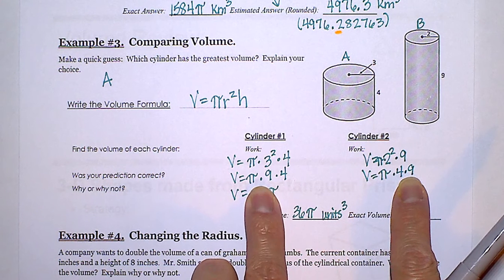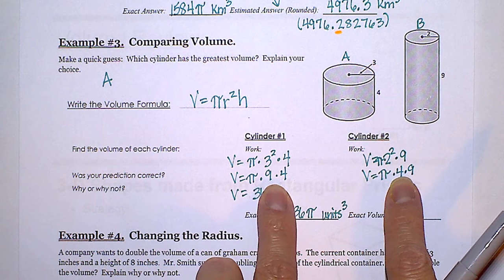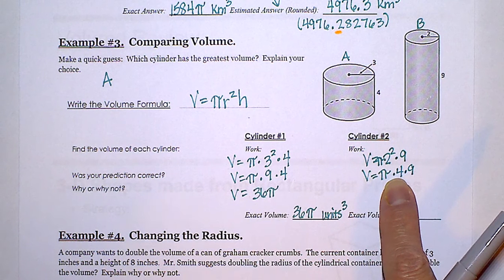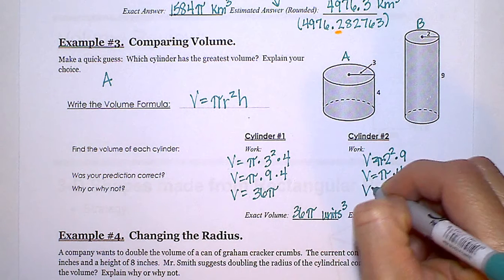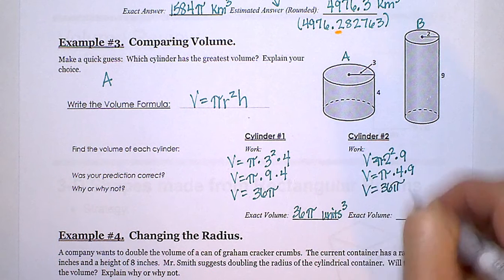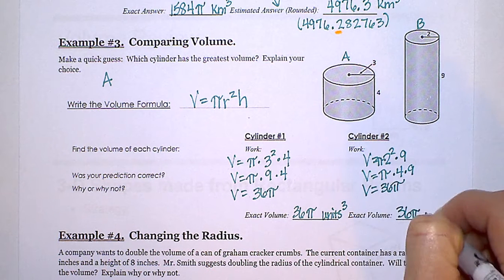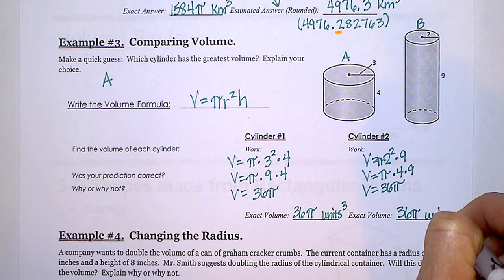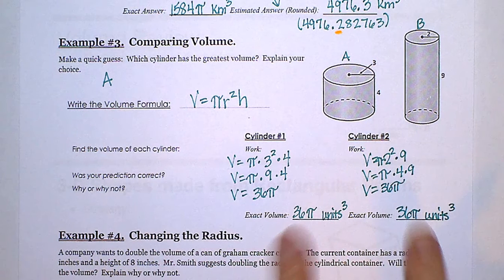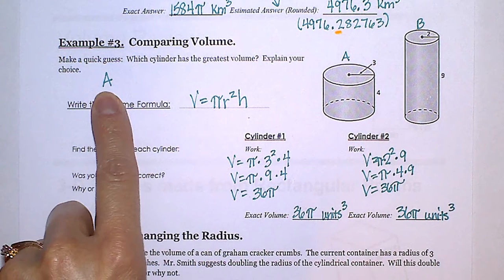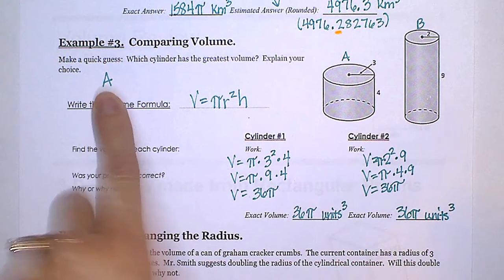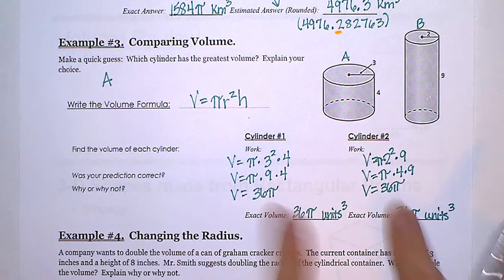And remember, multiplication is commutative, so it doesn't matter if you do 9 times 4 or 4 times 9. We are actually going to get the same answer. So 36 pi units cubed. So really, if you guessed A, you were right, and if you guessed B, you were right. They both have the greatest volume. They actually have the same.